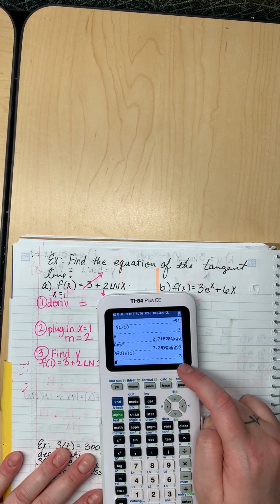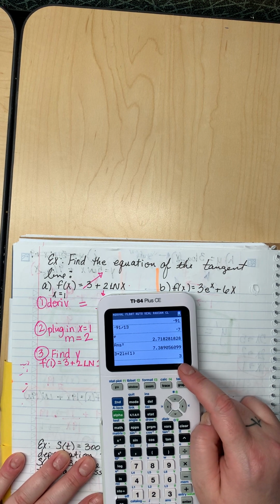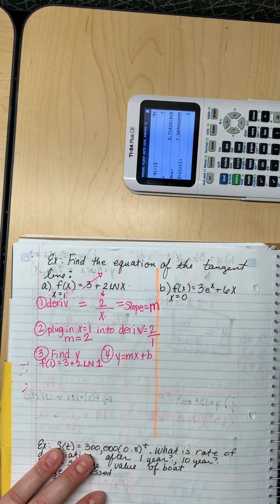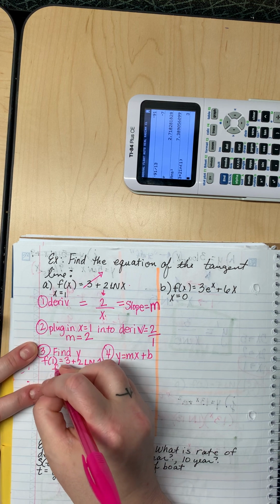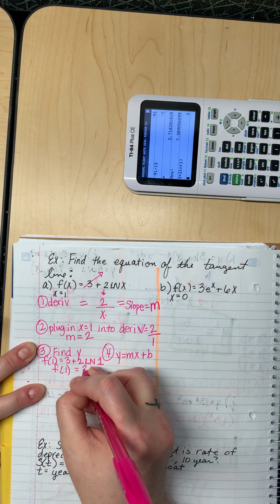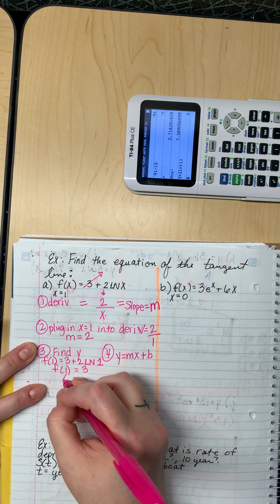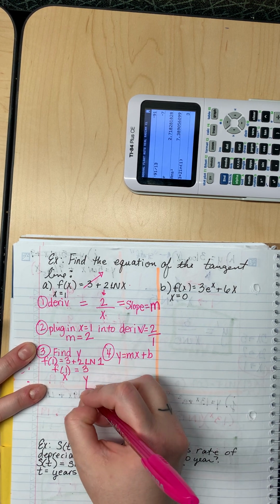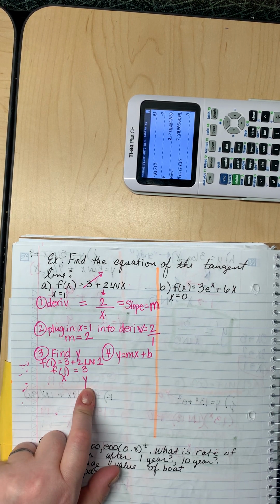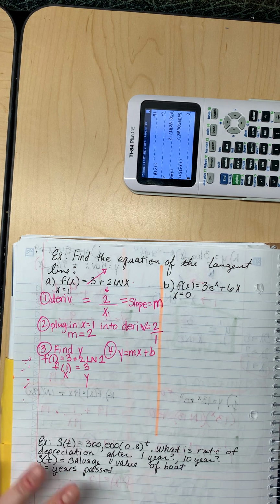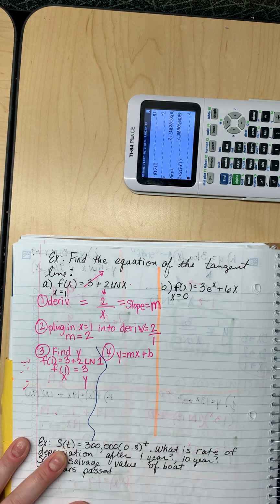Oh my gosh, it just gave me 3. That's so exciting. Okay, so this says that f of 1 is 3. That means x is 1 and y is 3. We just found our y value. Next, let's plug it into y equals mx plus b.